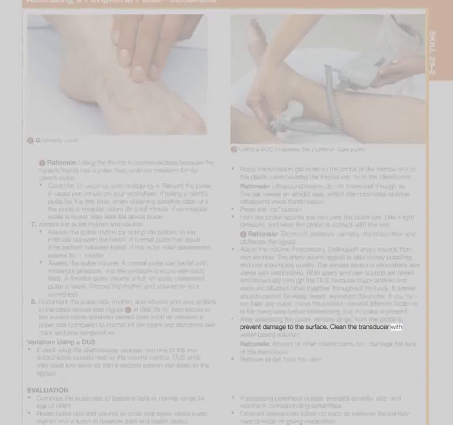Clean the transducer with water-based solution. Rationale: alcohol or other disinfectants may damage the face of the transducer. Remove all gel from the client. Using a DUS to assess the posterior tibial pulse.